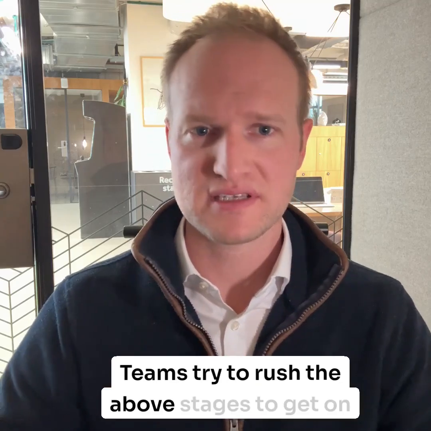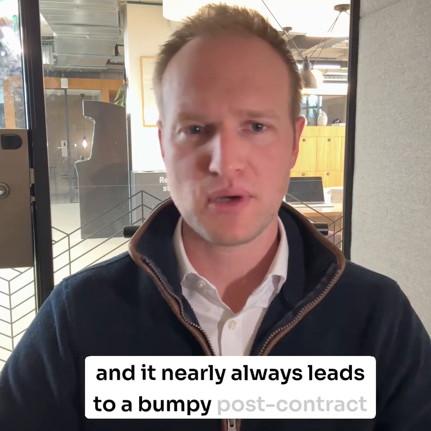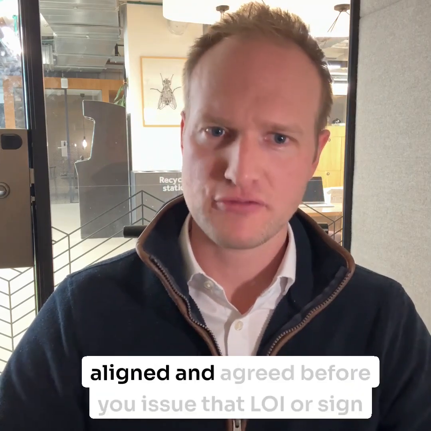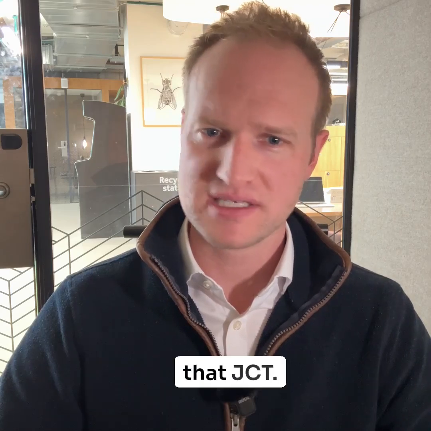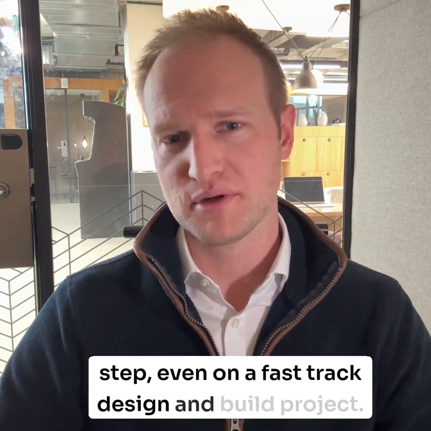Teams try to rush the above stages to get on site quicker, and it nearly always leads to a bumpy post-contract experience. Do it properly, take the time, get everything aligned and agreed before you issue that LOI or sign that JCT. Please don't underestimate the importance of this step, even on a fast-track design and build project.